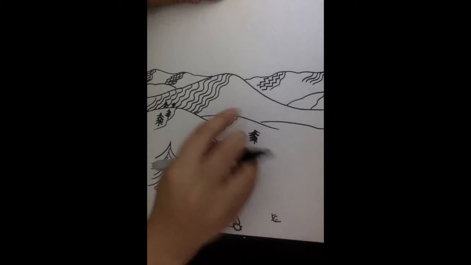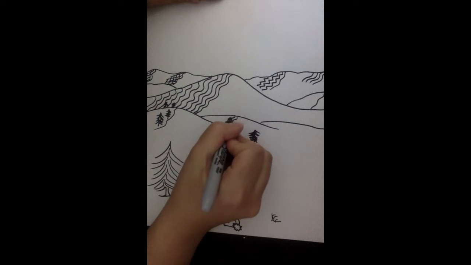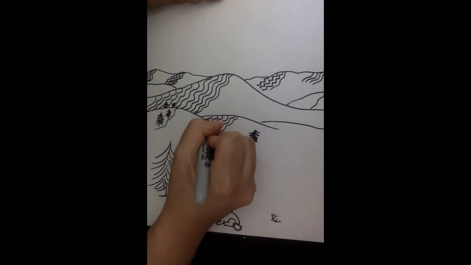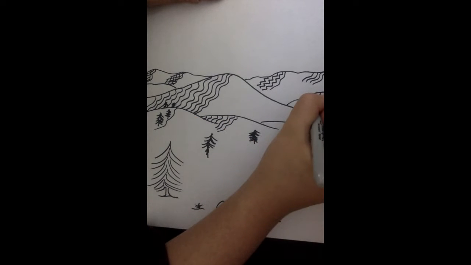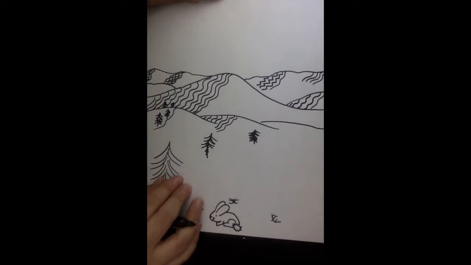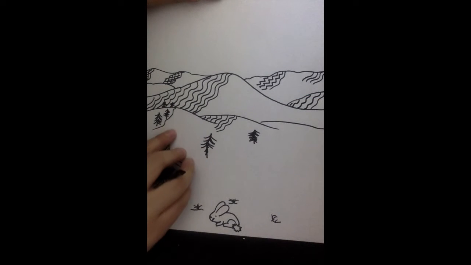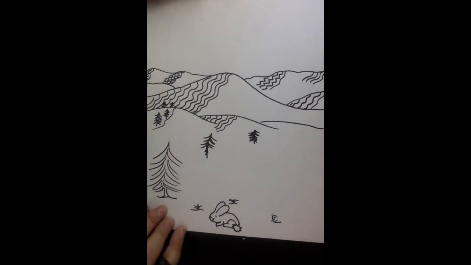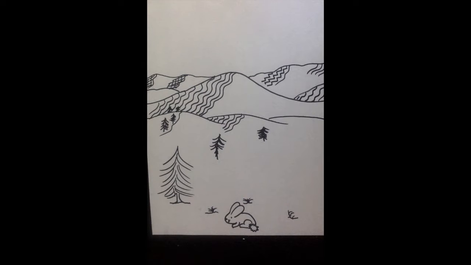Notice I'm only doing my lines on one side, and I'm doing the same side for all of my mountains. So now it looks like they're a little bit more 3D because there's shadows on one side. Now I'm ready for my auroras.